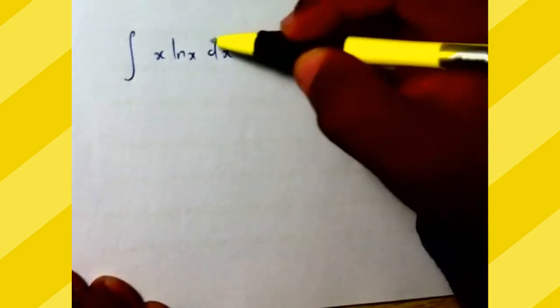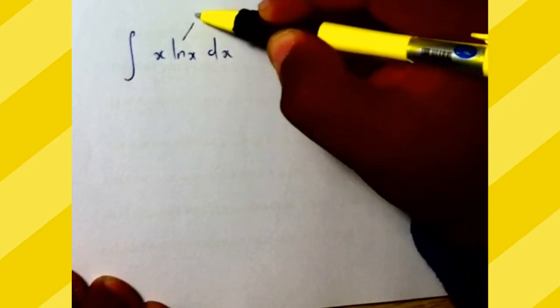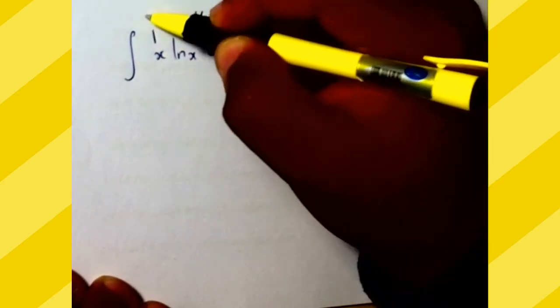So I'm going to say ln x is going to be my u, x is going to be my derivative of v. In my formula, I'm going to need to know what v is equal to, and what the derivative of u is equal to.